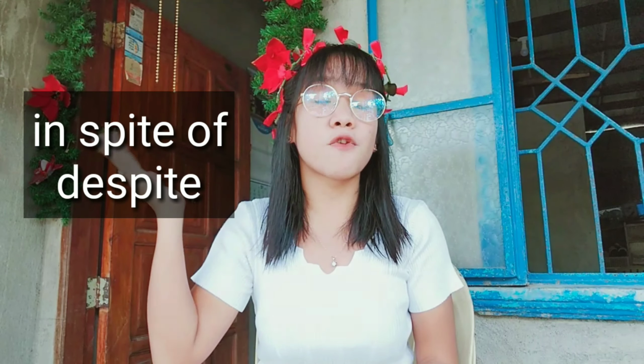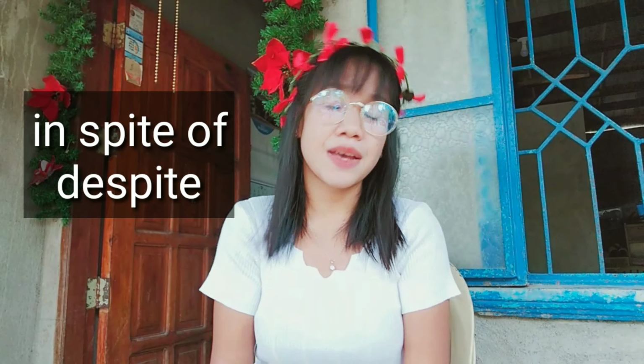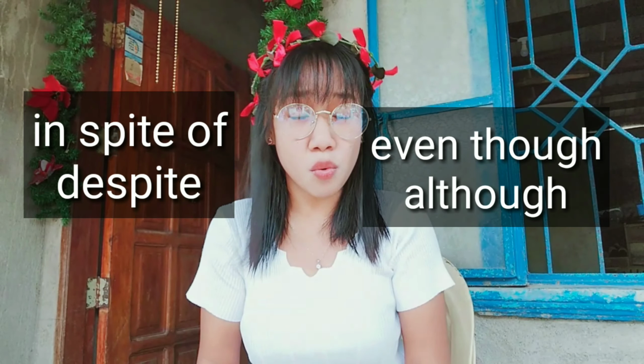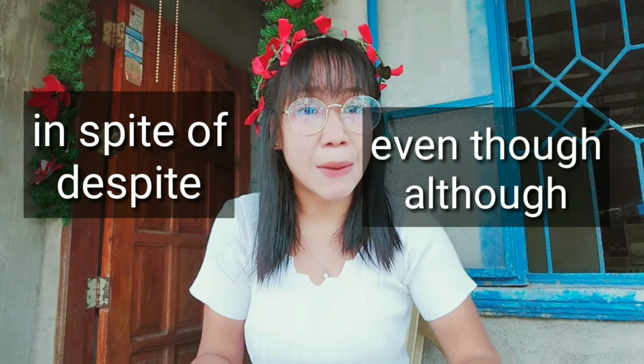If you are one of those who are hesitant of using in spite of and despite kasi hindi nila alam when are they going to use in spite of and despite, or are they going to use in spite of or despite, this is the quick tip for you to know. First and foremost, it doesn't matter whether you're going to use in spite of or despite. Kasi nga, they both mean the same. They both mean even though, although, or kahit na.